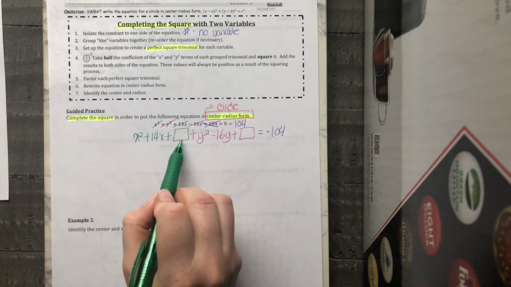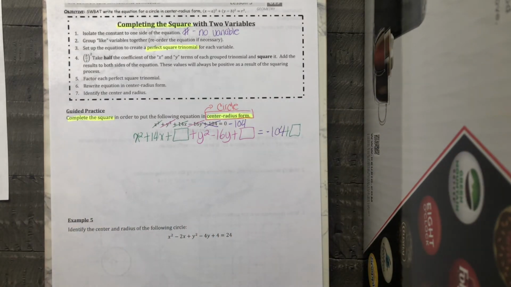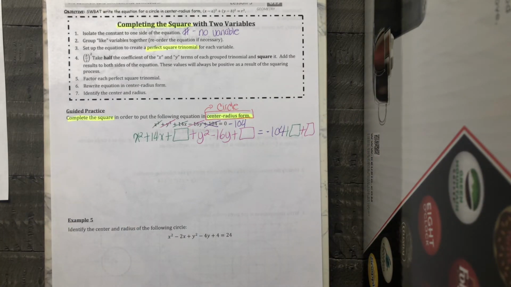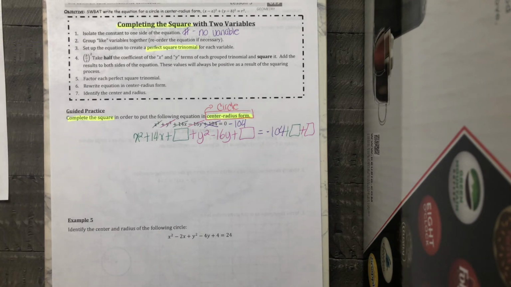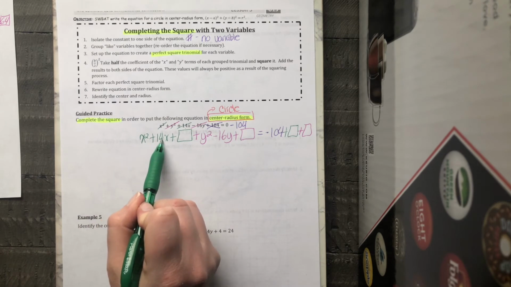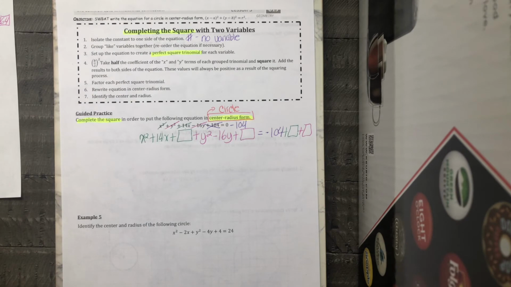And whatever you do to one side of the equation, you have to do to the other. So if I'm adding a green square on the left, I have to do it on the right. If I'm adding a pink square on the left, I have to do it on the right as well. All right, so at this point, we kind of just went over steps 1, 2, and 3 all at one time. All right, so moving into step 4, if I want to now take these terms and turn them into a perfect square trinomial, step 4 is going to help me do that.